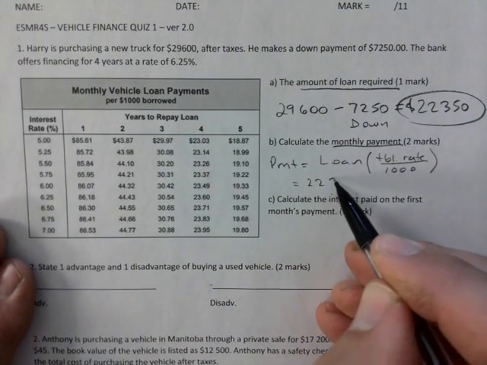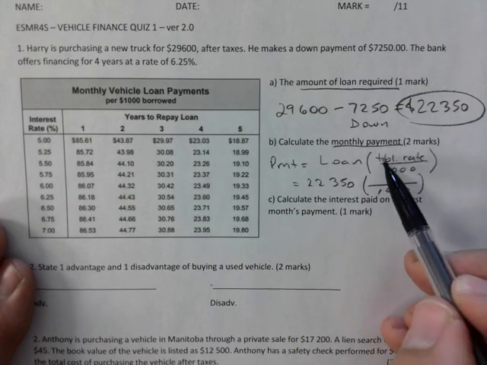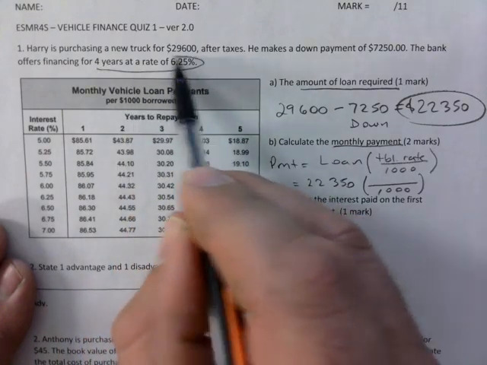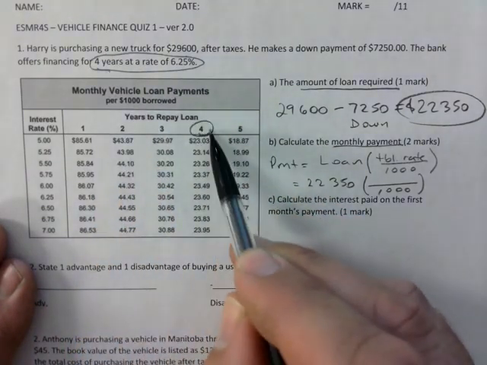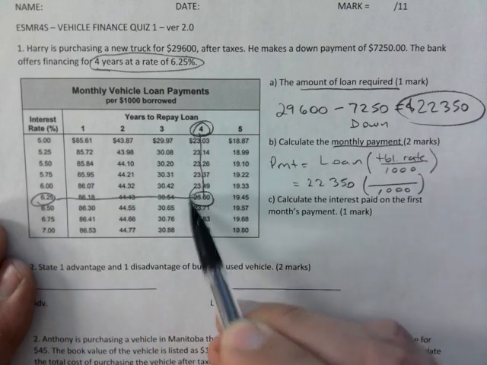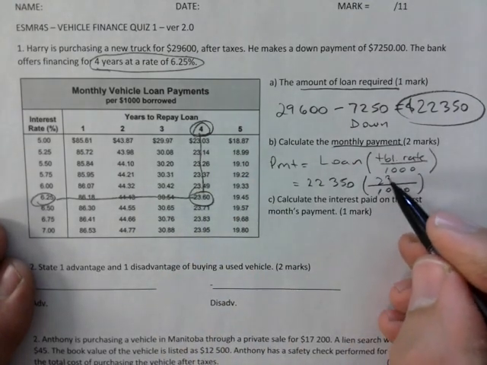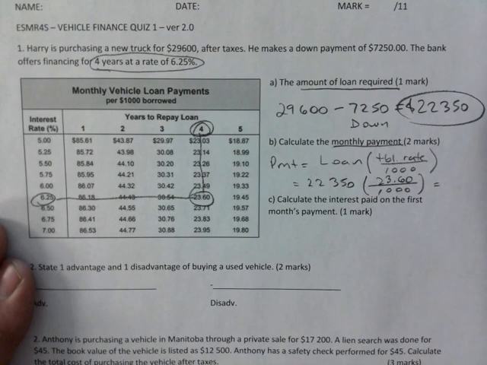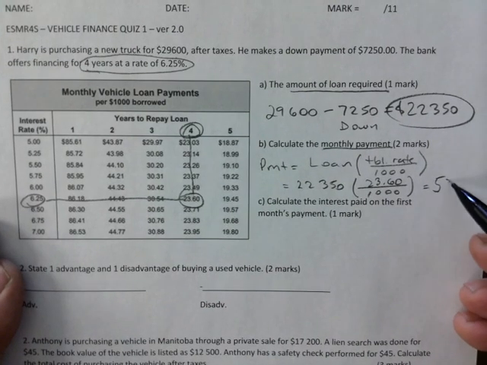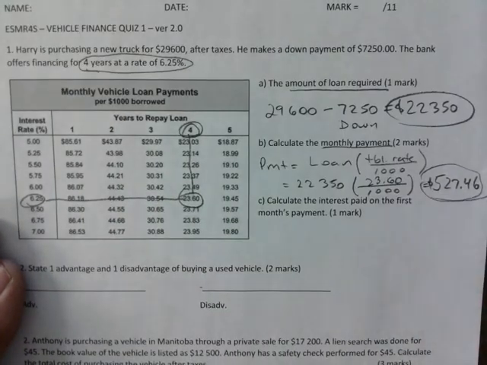So this is 22,350 times... How do you get that table rate? You need your time and the interest rate. So 4 years at 6.25, you match those. Now I can't even read it. What is that, 23.60? 23.60, sorry. So that's 527.46. That's your monthly payment right there.